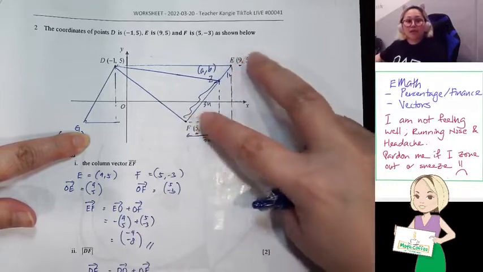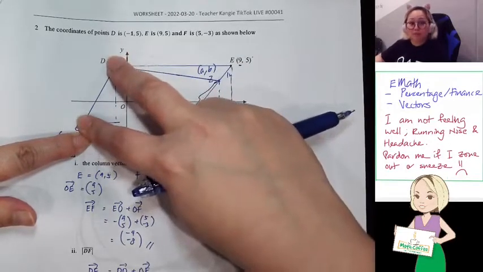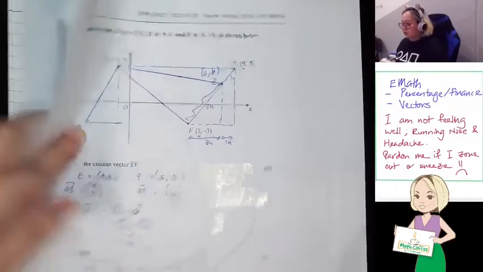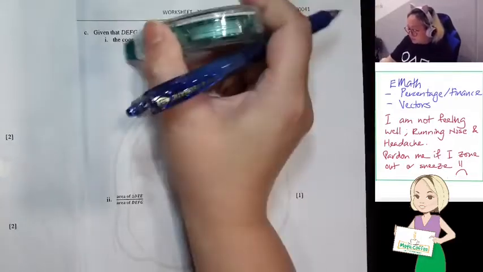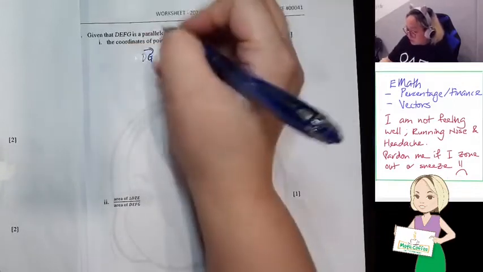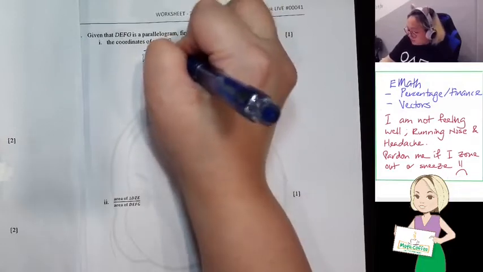So we will know that EF is exactly the same as DG. Agree or not? So this is how you do it. You will say EF, no, I should write the other way around. I will know that DG is equal to EF.